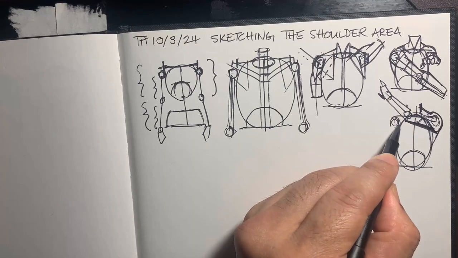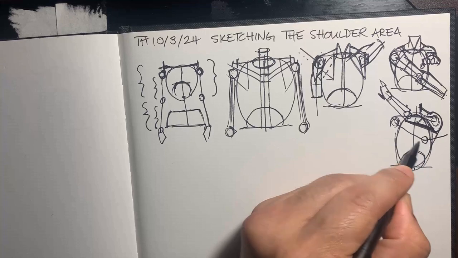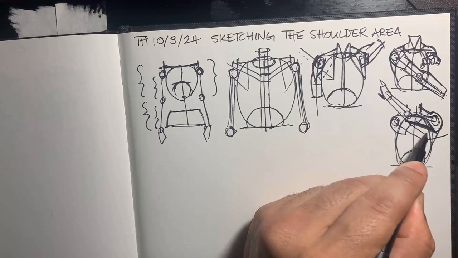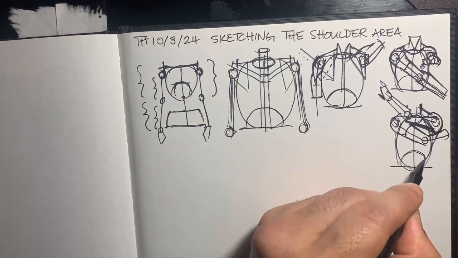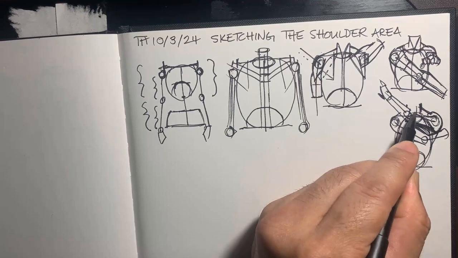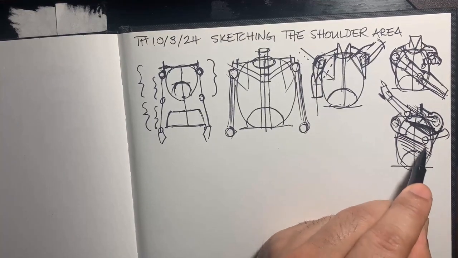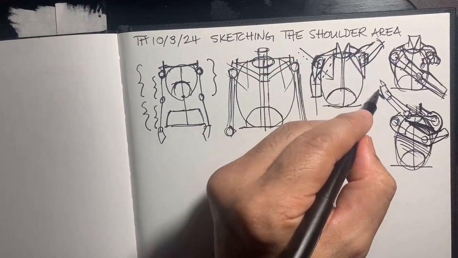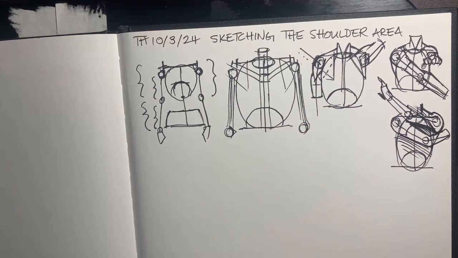Same with, like, you could have it go this way. So hopefully that makes sense. And of course you can use pencil. That's 5 minutes.